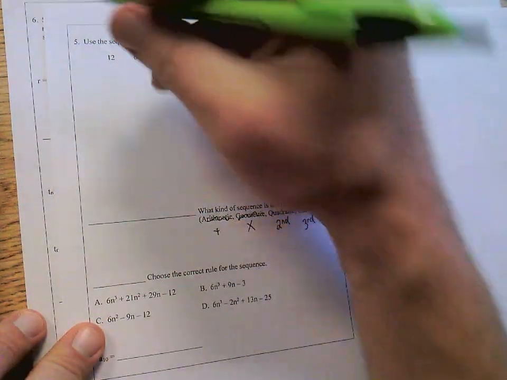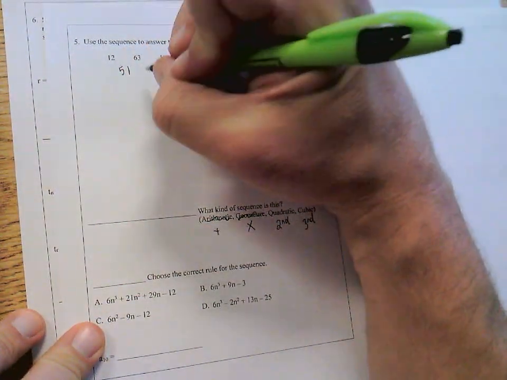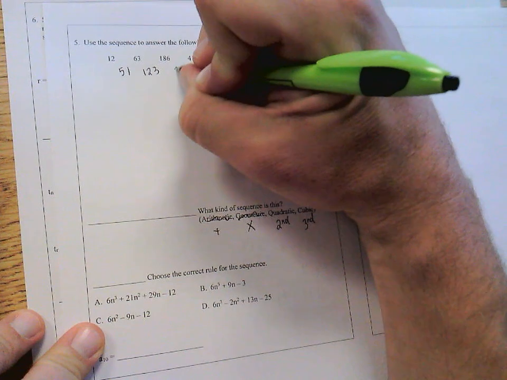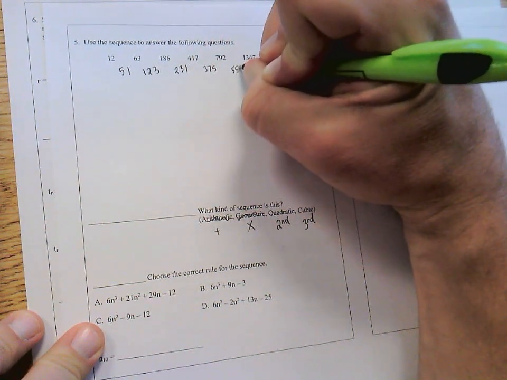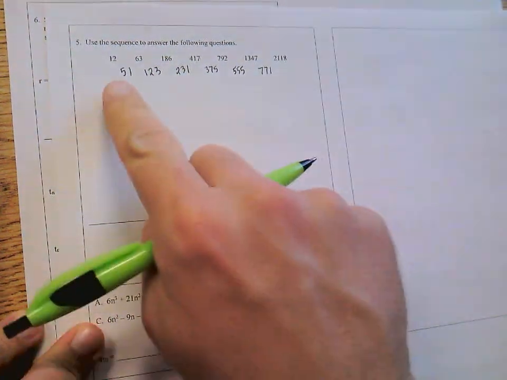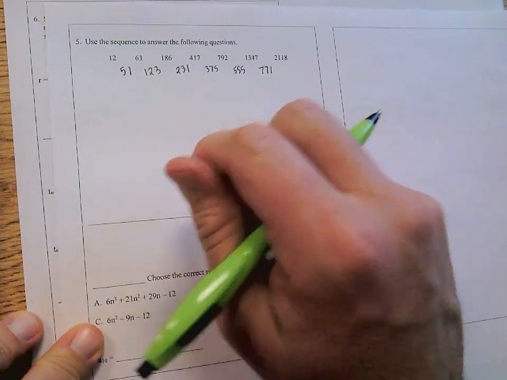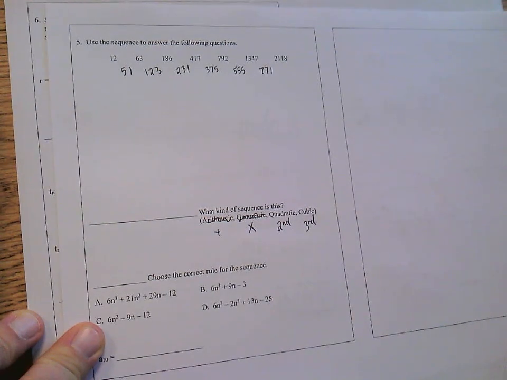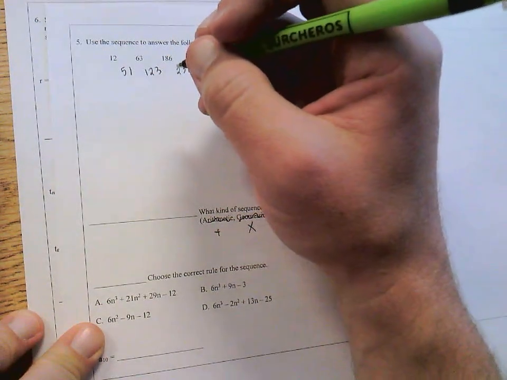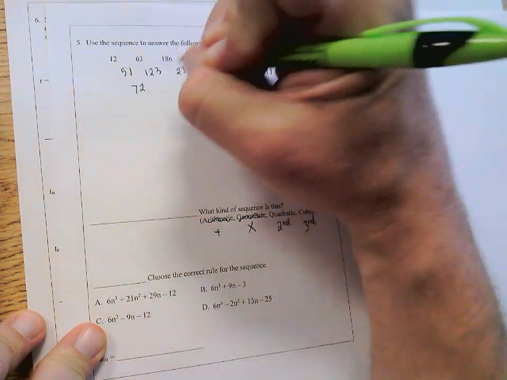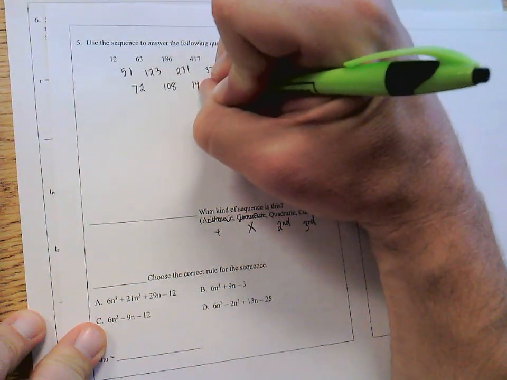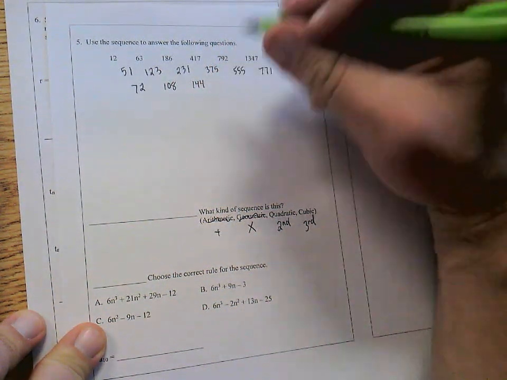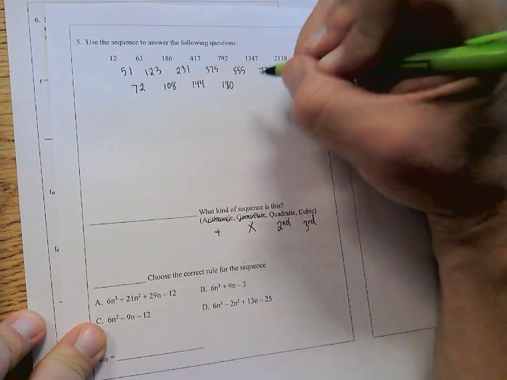So let's go ahead and do the differences. That's 51, 123, 231, 375, 555, 771. Nope, that's not the same. Next is 72, 108, 144, 180, 216.